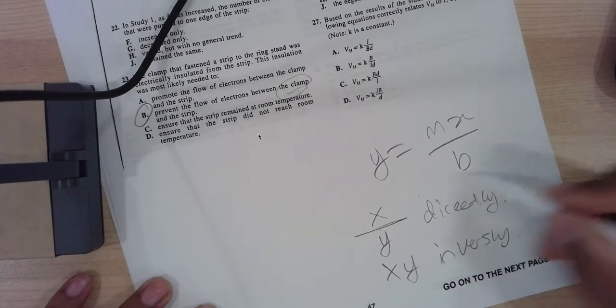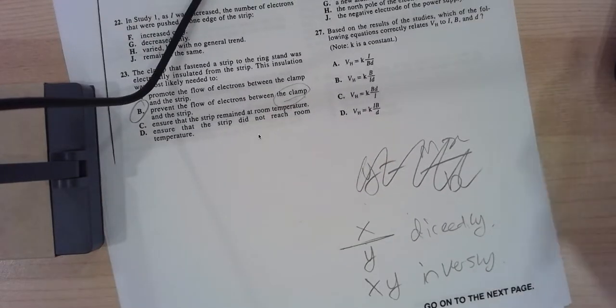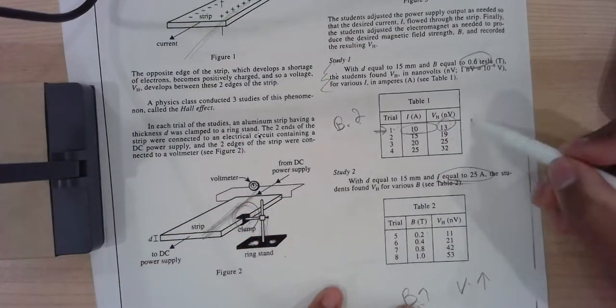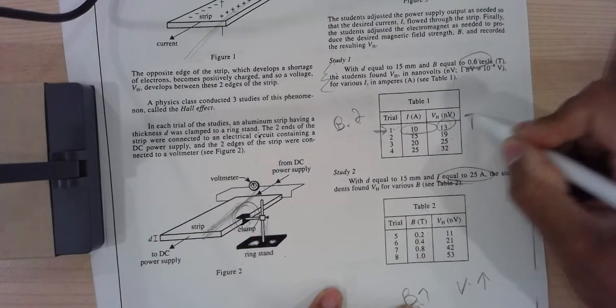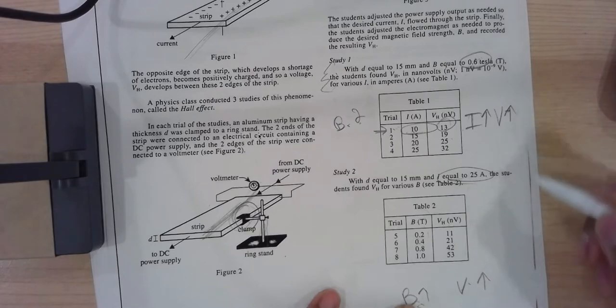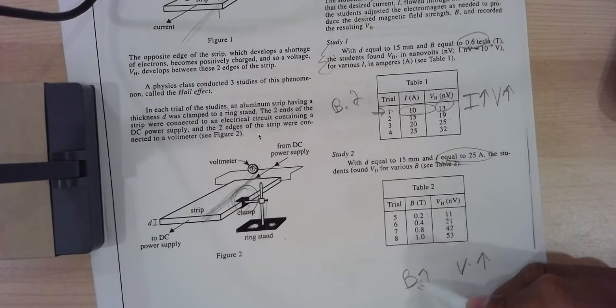So the first thing I need to do is go look at all three of my charts. As I increases, what happened to V? V increases as well, right? Then as B increases, what happens to V?